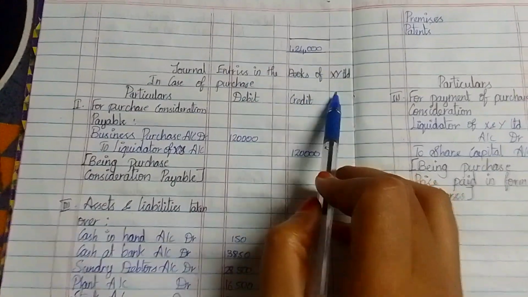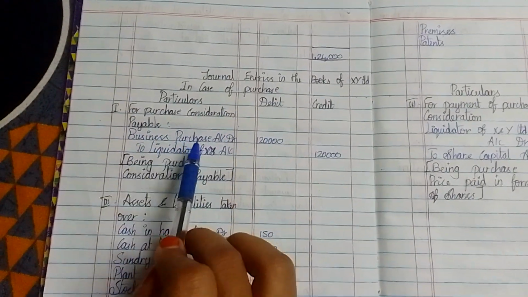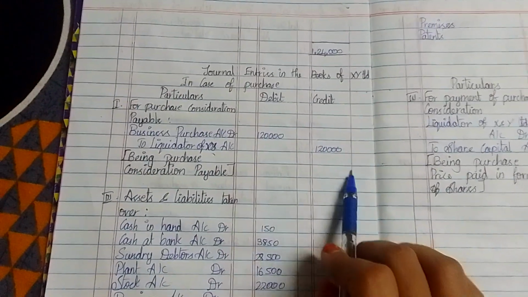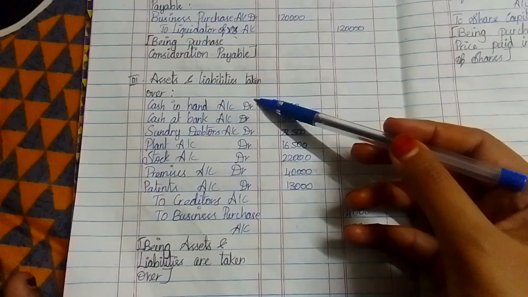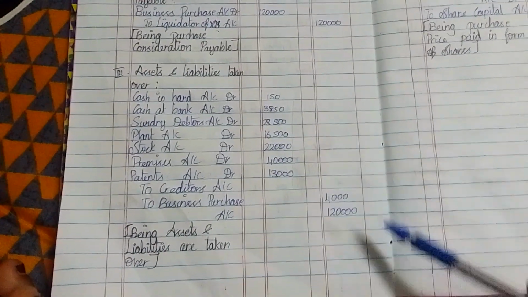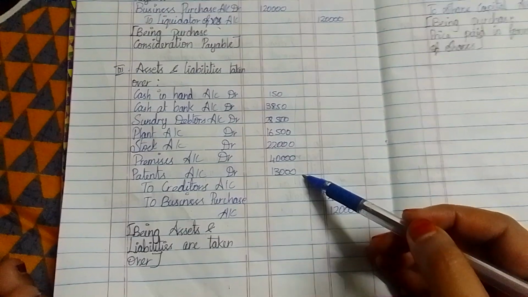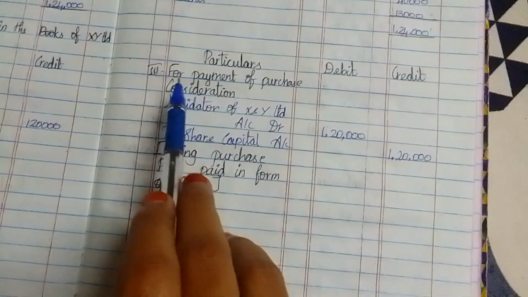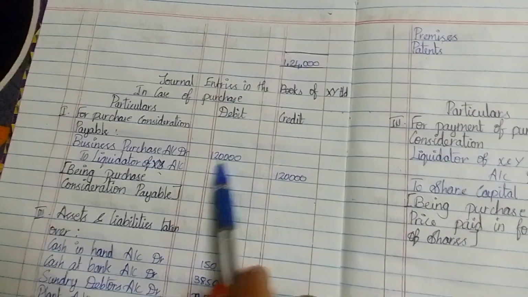Next step is the journal entry, the journal entry of the new company, XY Limited. First, the purchase consideration. Business Purchase Account debit to Liquidator, 1,20,000. Next, the assets whatever you are taking and the sundry creditors taken over. If you totalize this, 1,20,000 for 1,24,000, and if you add both the things, 1,24,000. Next, the payment journal. The payment and the purchase consideration will be the same value.